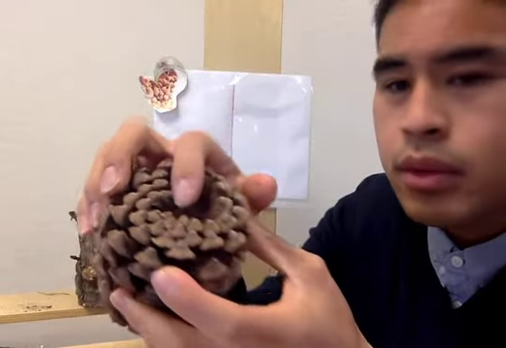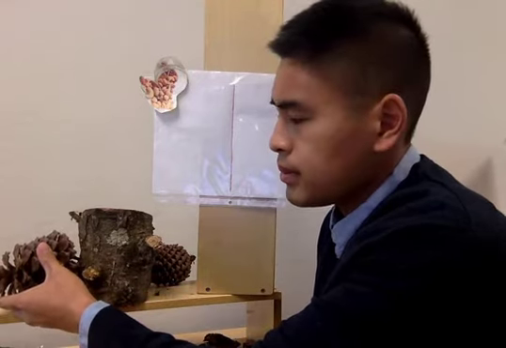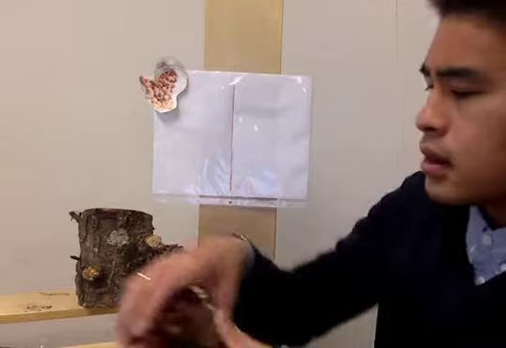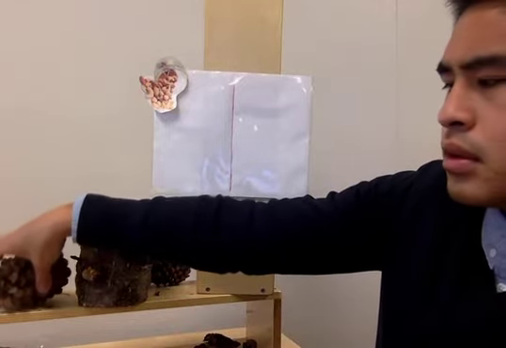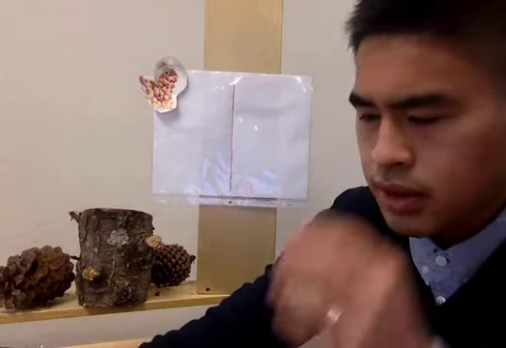And the stem will help to be attached to the tree. All right, so we know that fruits have to have some place of attachment or a stem to attach itself to the tree.